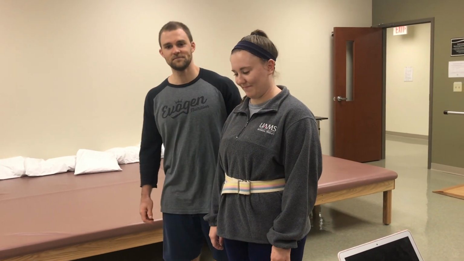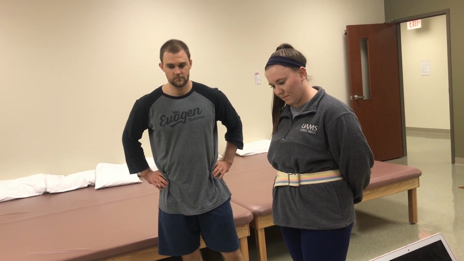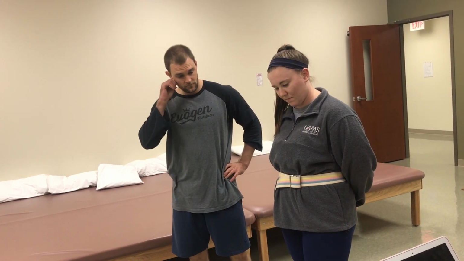Perfect. So the 3 is a normal pivot turn: safely within 3 seconds and stops quickly with no loss of balance. 2, mild impairment, pivot turns safely in over 3 seconds and stops with no loss of balance, or pivot turns safely within 3 seconds and stops with mild imbalance, requires small steps to catch balance. 1, moderate impairment, turns slowly, requires verbal cueing, or requires several small steps to catch balance following turn and stop. 0, severe impairment, cannot turn safely, requires assistance to turn.